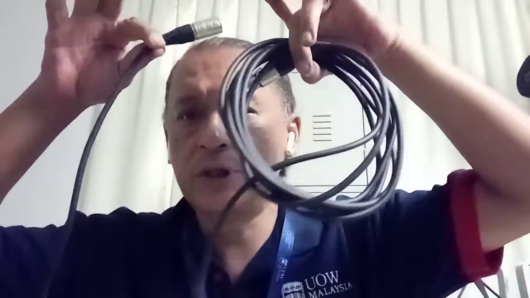And the most important professional equipment that you're going to learn how to use is the XLR cable. This is called an XLR cable, and you can identify the XLR cable by the plugs. Okay, if you can see the plug, the plug has 3 pins. This is the male plug, 3-pin male, and this is the female.